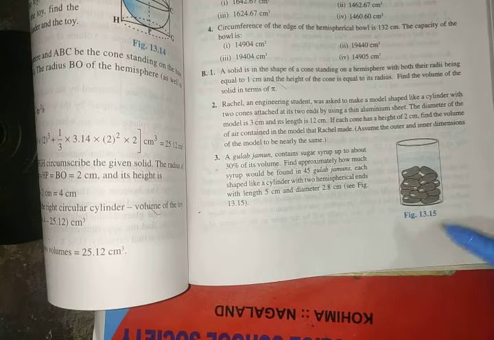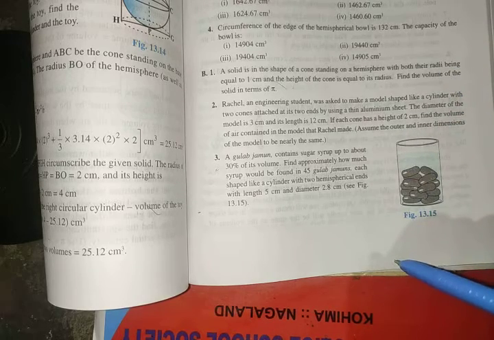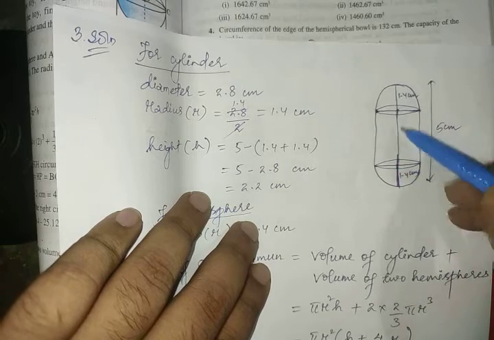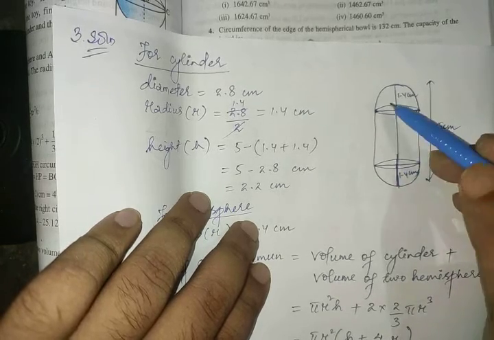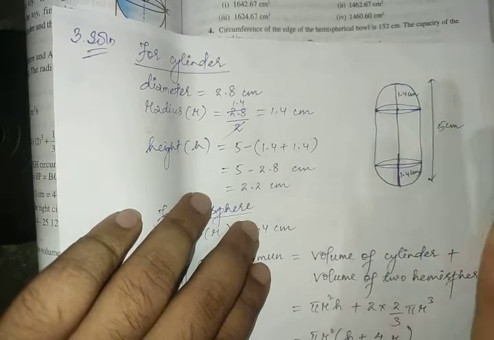So what is it saying about this gulab jamun? It is shaped like a cylinder with two hemispherical ends. So the shape of the gulab jamun is like a cylinder, and on top and bottom the ends are hemispherical. I have already drawn the figure here. See, this is the shape of a gulab jamun. You have a cylindrical part and then a hemispherical part on top and bottom. So this is the shape of the gulab jamun, and what else is given?